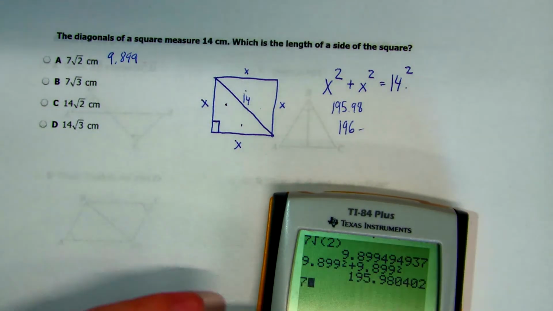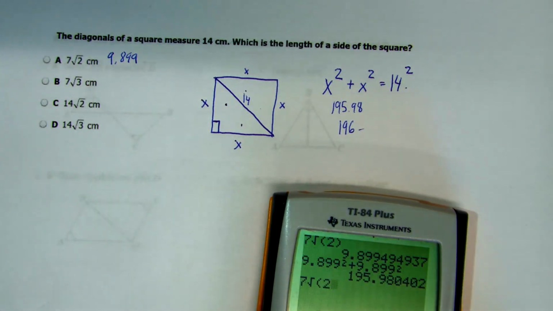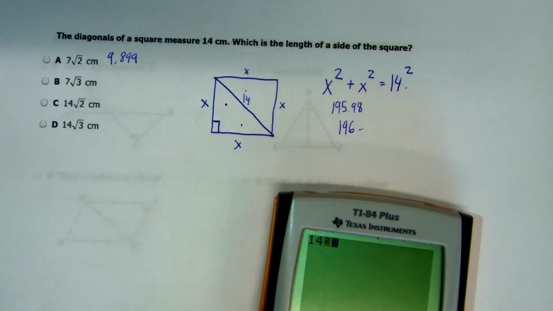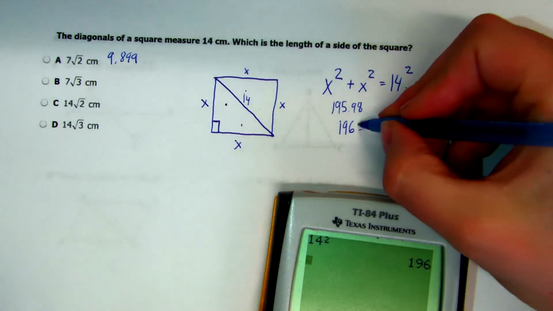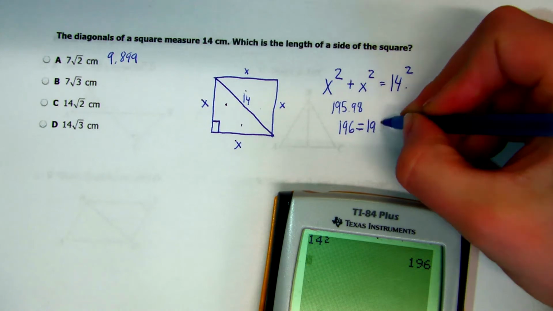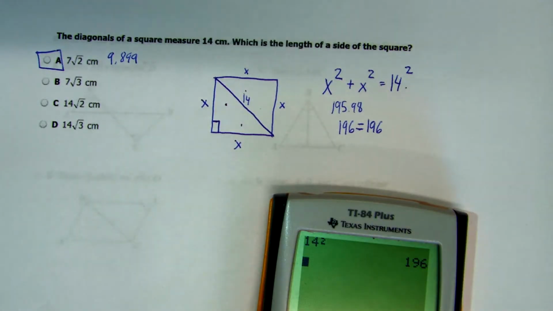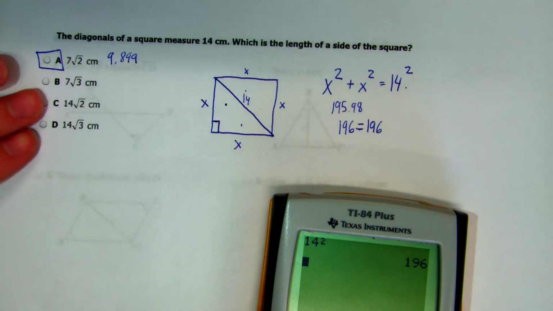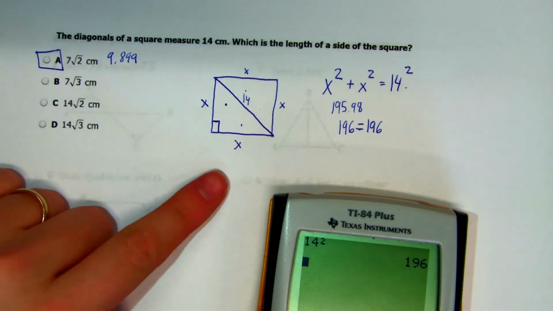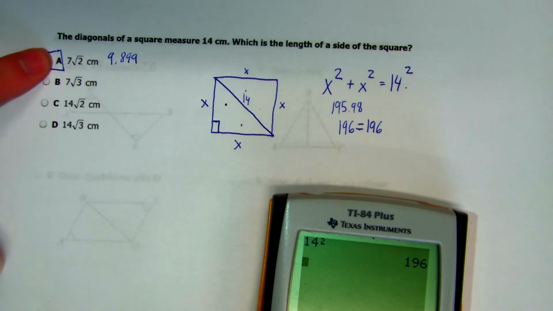So we can type in 7 root 2, oh sorry, wrong one. We can do 14 squared, and we have 196. So I'm pretty sure that it's going to be answer choice A. That's kind of my bet, because we plugged it in, and it got us a very close answer. I could try some of the other answer choices, and we'll talk some logic in a second. But let's go ahead and solve this and see that we do get 7 square root 2.